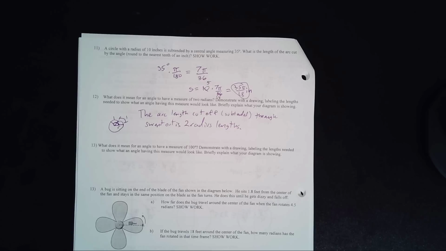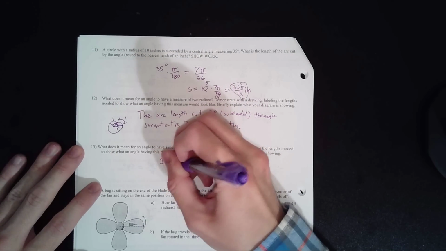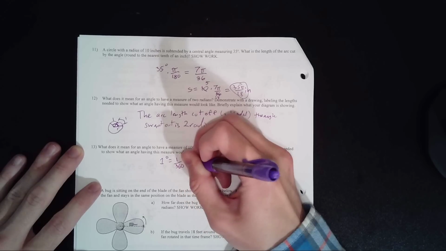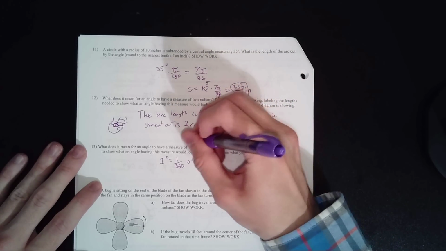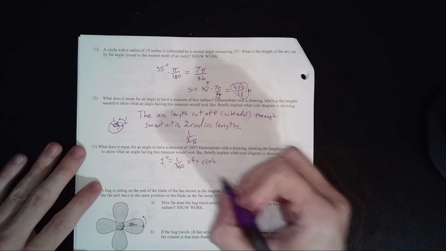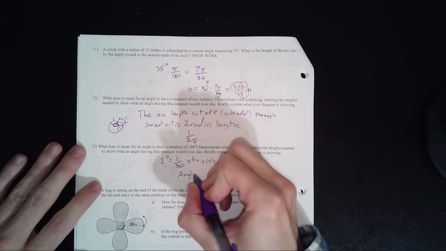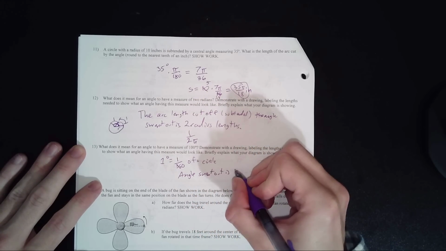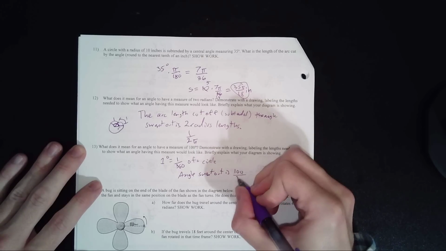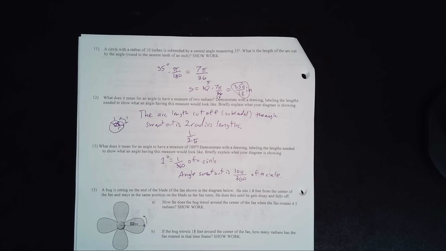What does it mean for an angle to have a measure of 100 degrees? Well, every single degree is 1/360th of a circle. So 1 degree equals 1 over 360 of a circle. Likewise, if you wanted to find a radian, you could say 1 over 2 pi of a circle. So it just means the angle swept out is 100 360ths of a circle. That's kind of the definition.